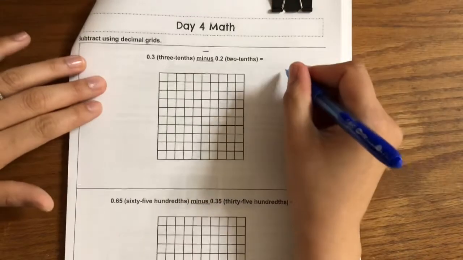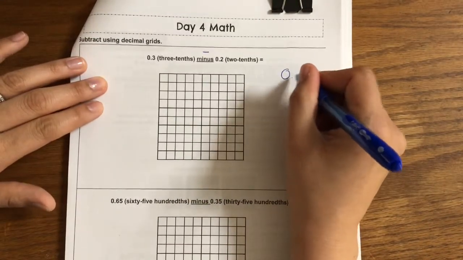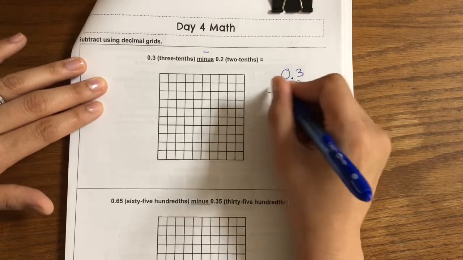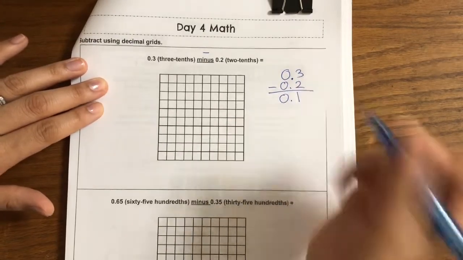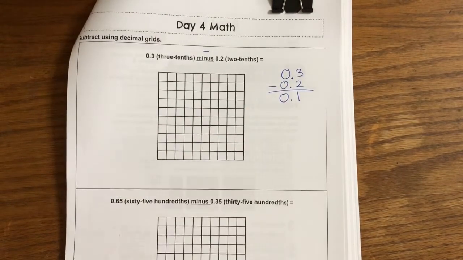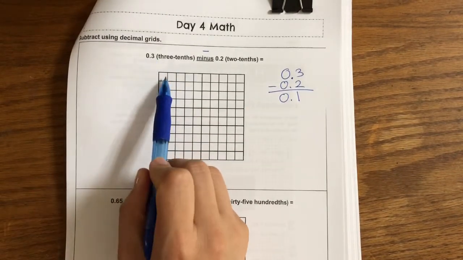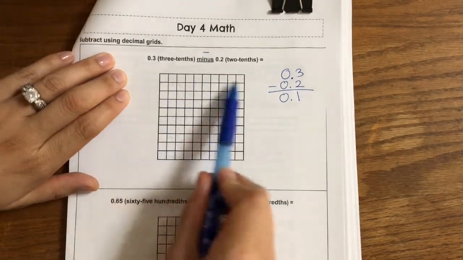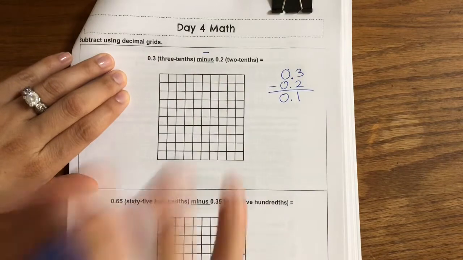So really what this problem is saying is 0.3 take away 0.2 should really be 0.1. So I'm going to show you how to show this work in your grid. We're first going to start off with our 3/10. So we're going to have to color in 3 of these tenths. Remember, 10 of these makes one whole, and we're going to shade in only 3.